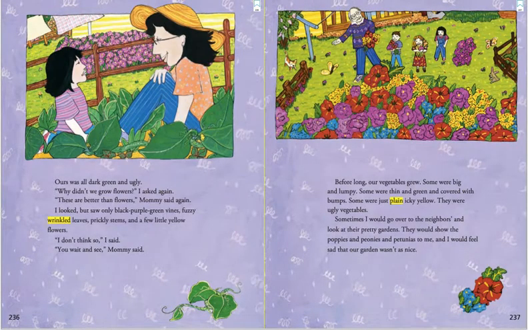"Ours was all dark green and ugly. 'Why didn't we grow flowers?' I asked again. 'These are better than flowers,' Mommy said again. I looked, but saw only black, purple, green vines, fuzzy, wrinkled leaves, prickly stems, and a few little yellow flowers. 'I don't think so,' I said.